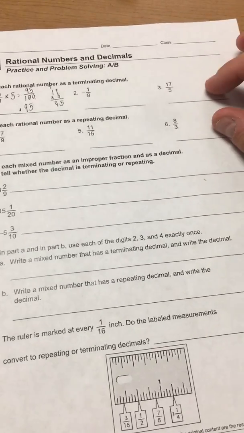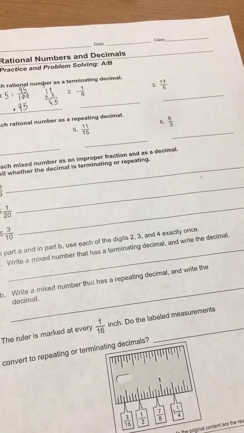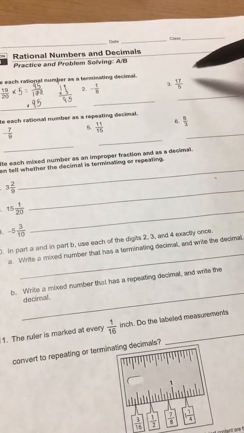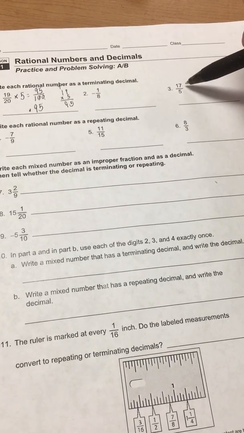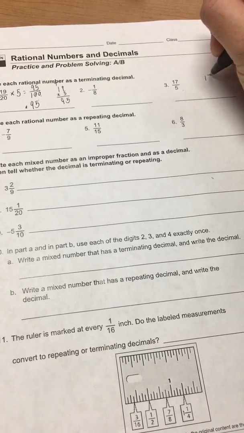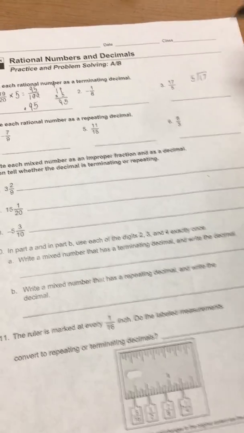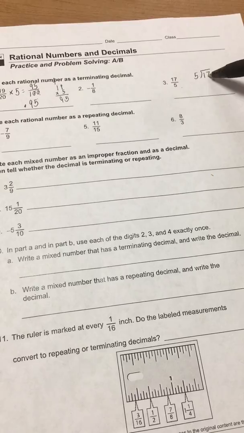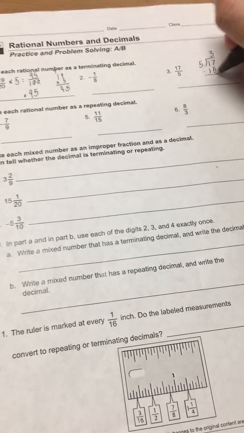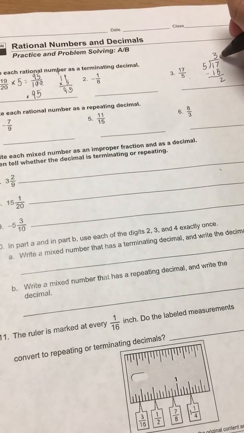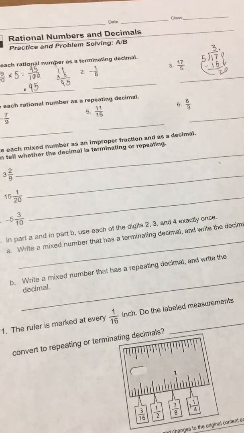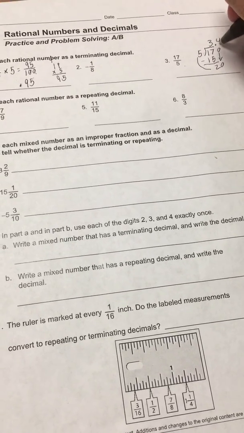The next way you can do this, if you don't have it memorized as to how to turn into a decimal, you can do top in, bottom out. So if we look at question 3, we can see that this is an improper fraction. So the top goes on the inside, 17. 5 goes on the outside. 5 can go into 17 3 times. 17 minus 15 is 2. Can't stop, so we put a decimal, bring down a 0, and 5 can go into 20 4 times.